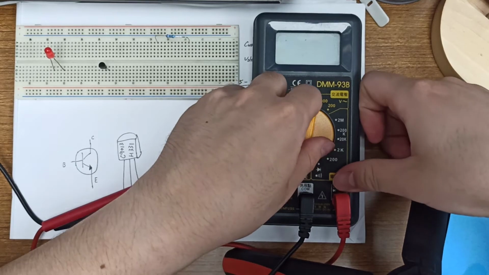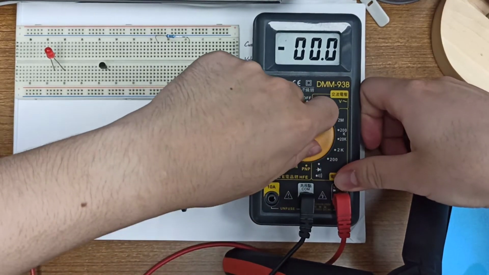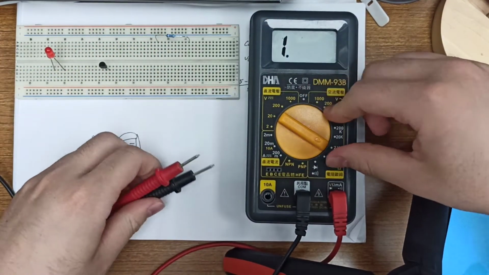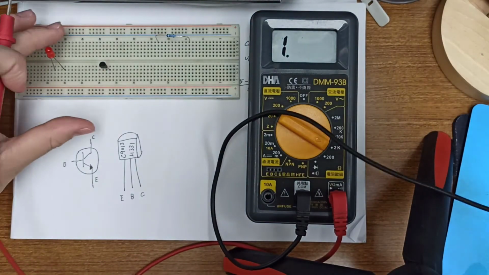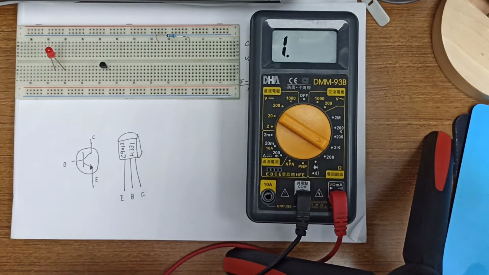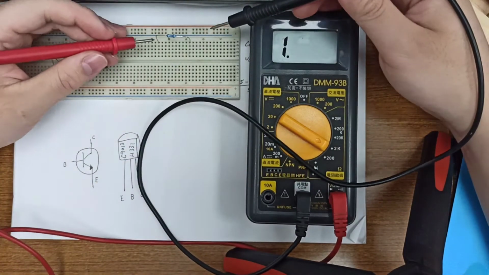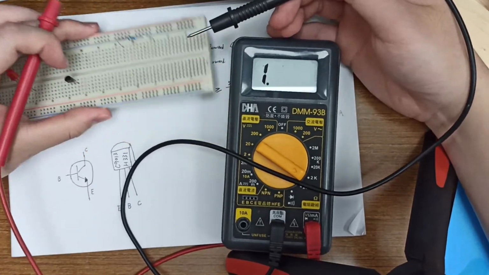So first, if you know the resistance, you need to measure the resistance. So we choose the 2k ohm level to measure the resistance.